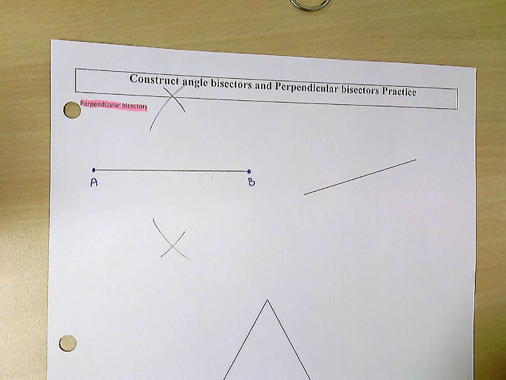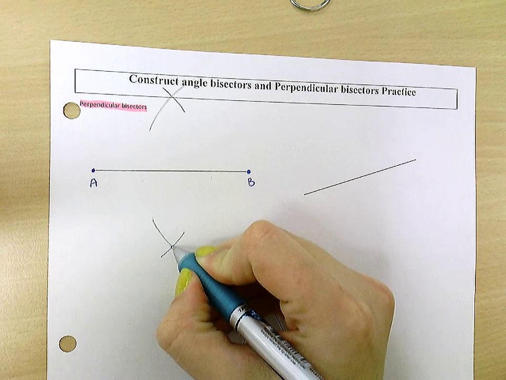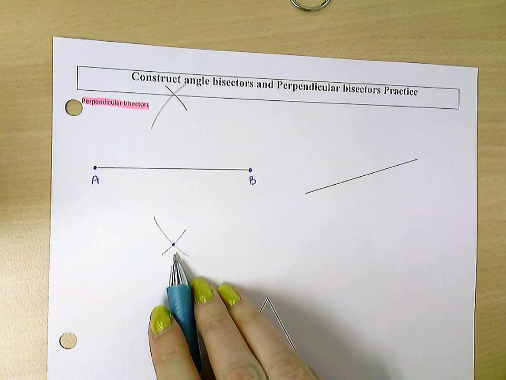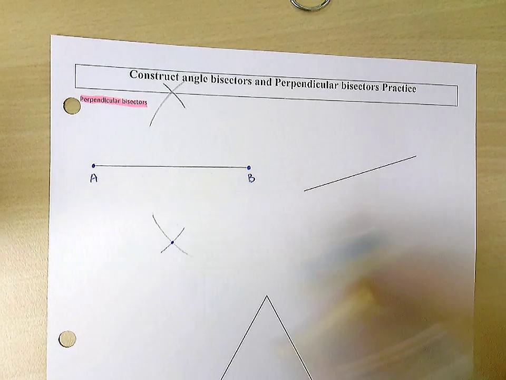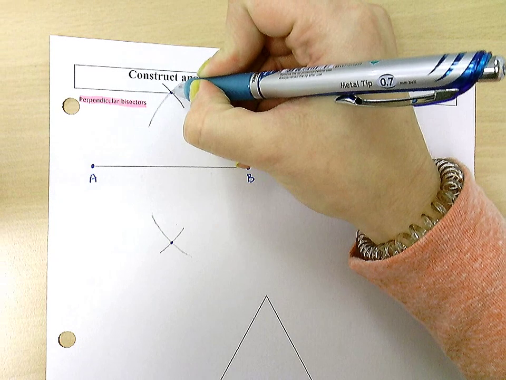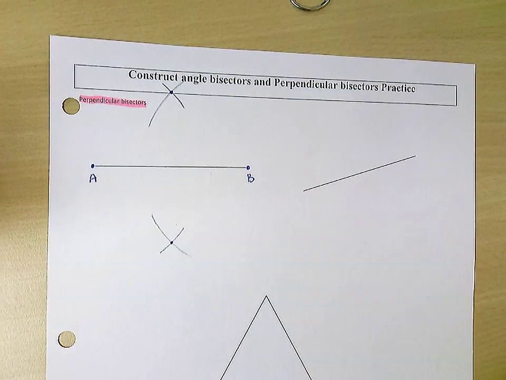Now with those intersection points, here's my intersection point below the segment. Here's my intersection point above the segment. All you have to do is take your straight edge and connect them.